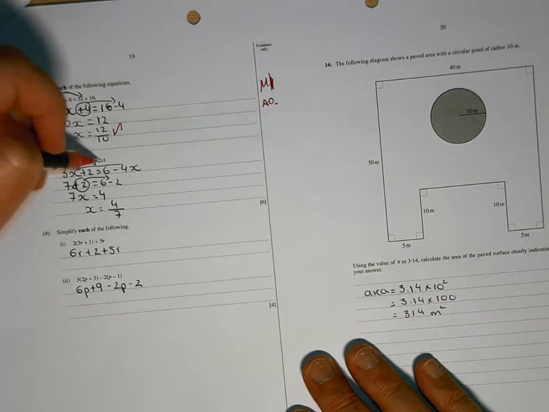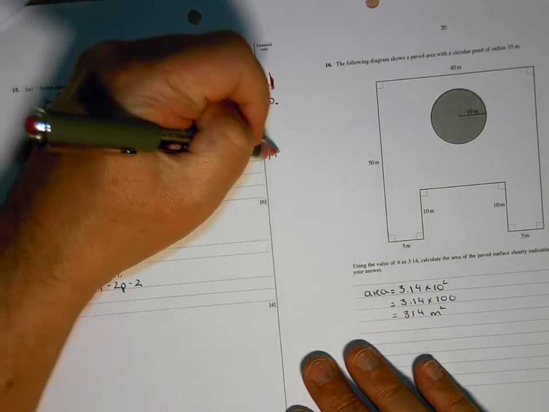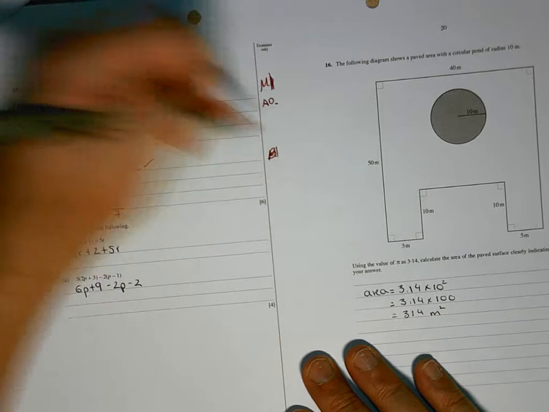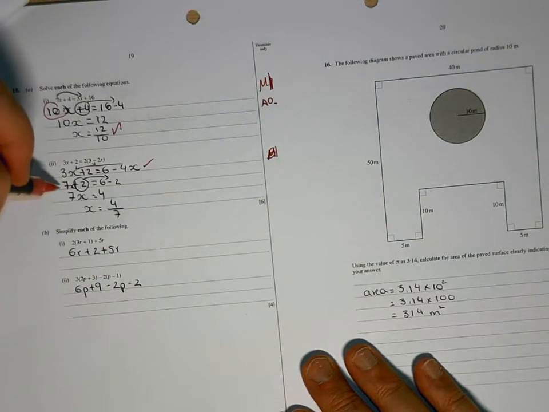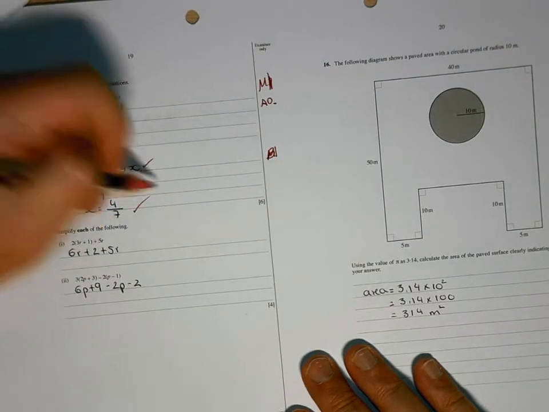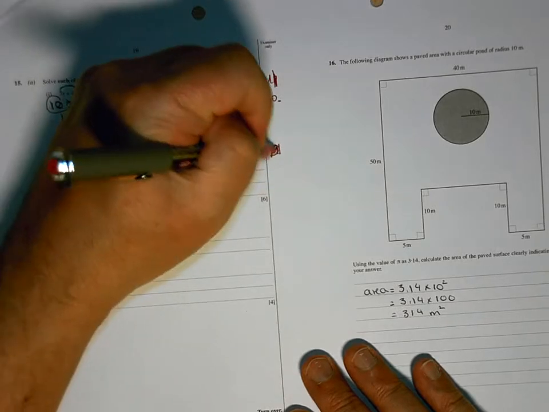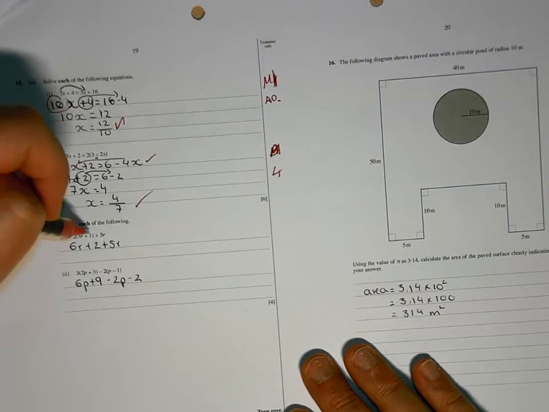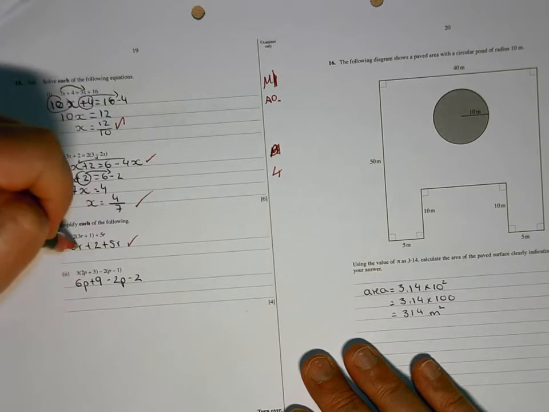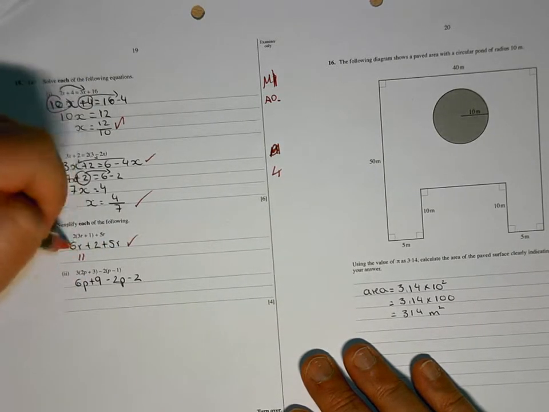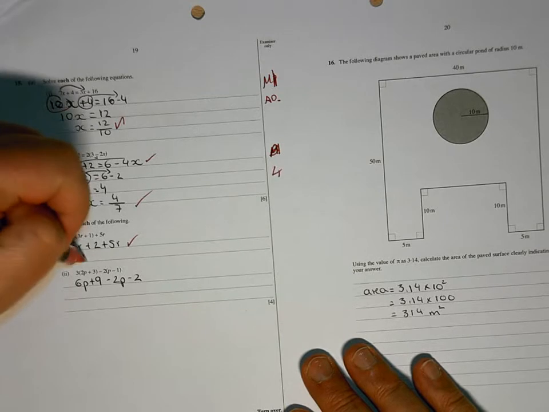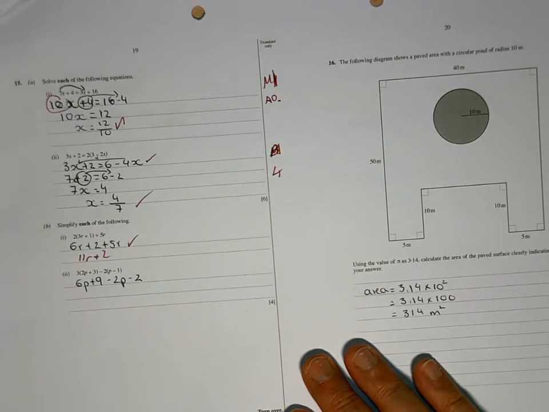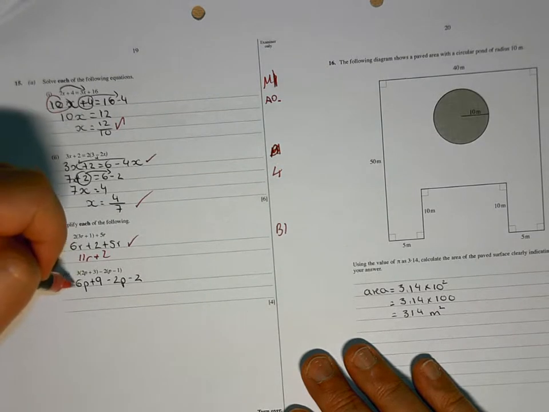Here you have to multiply out the bracket, which you've done correctly. Then you've got the 7x, so that one is correct. Well done. So you've got your 4 marks for that one. 6r plus 2 plus 5r is correct, but then you can simplify that, because 6r add 5r is 11r plus 2. Only 1 mark for that question, unfortunately.